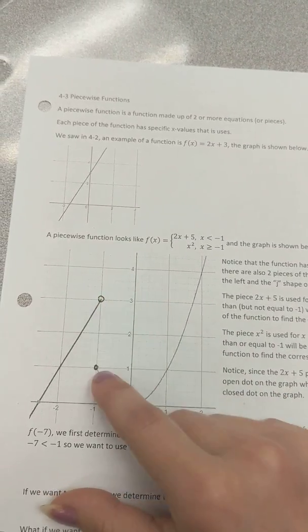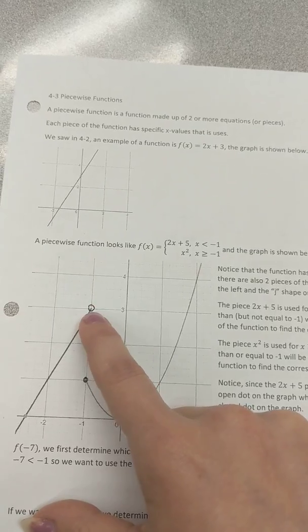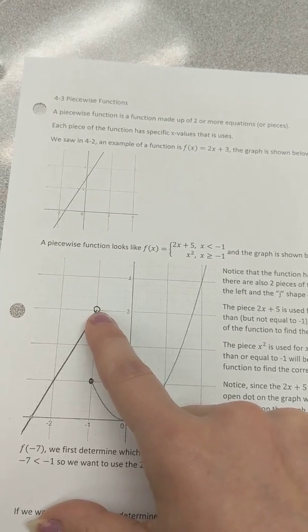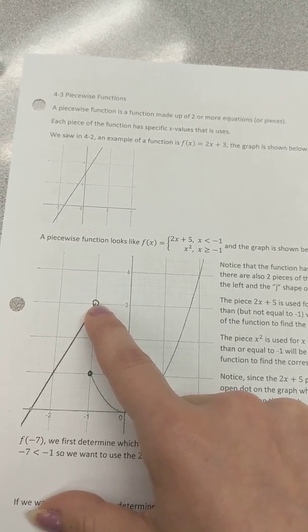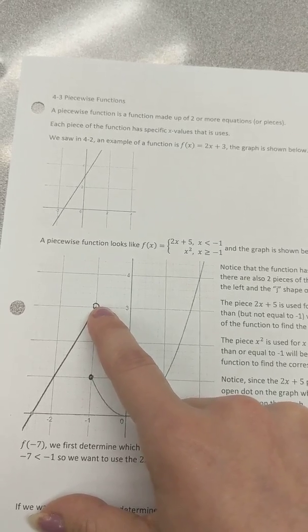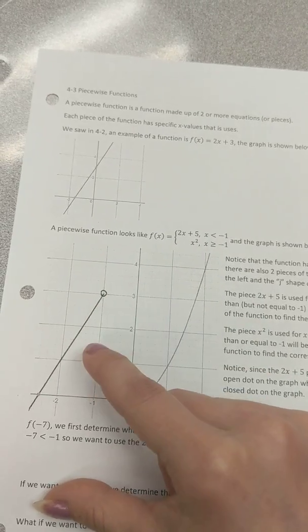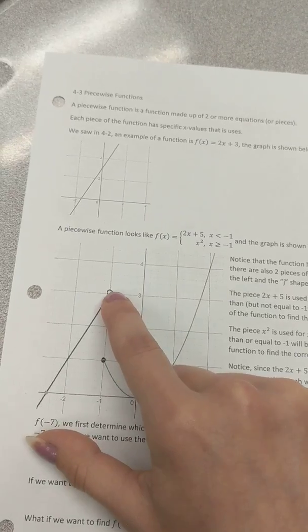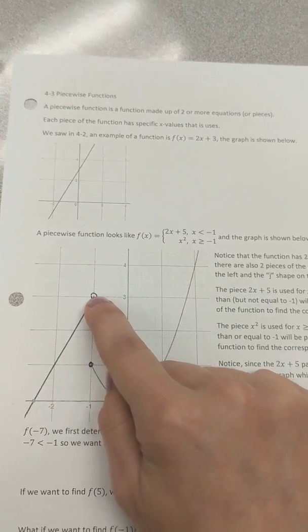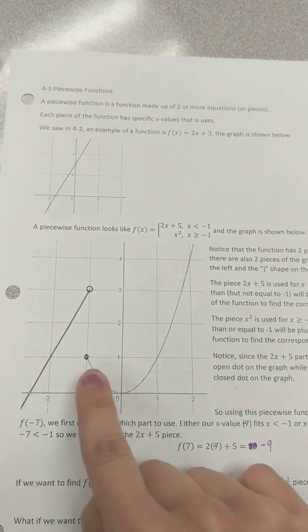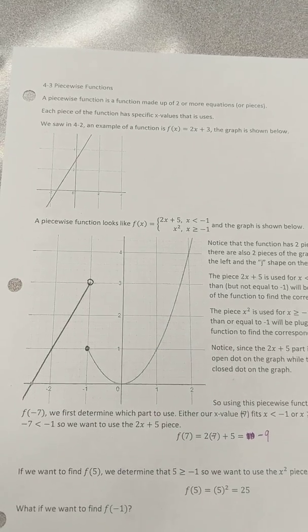Notice here with these two dots, this open circle means there's not actually a point right there. It gets really, really close, but doesn't actually touch that spot. So this is still a function because that point is there and that point's not exactly there. It's just really, really close. So this still passes the vertical line test to be a function.